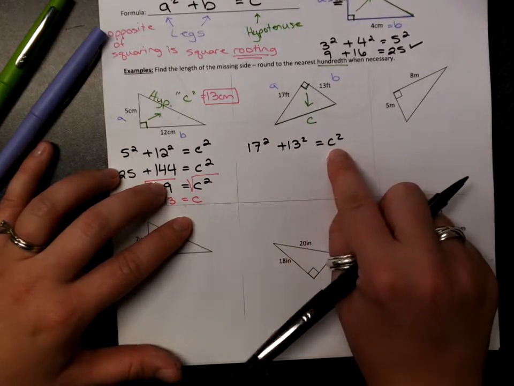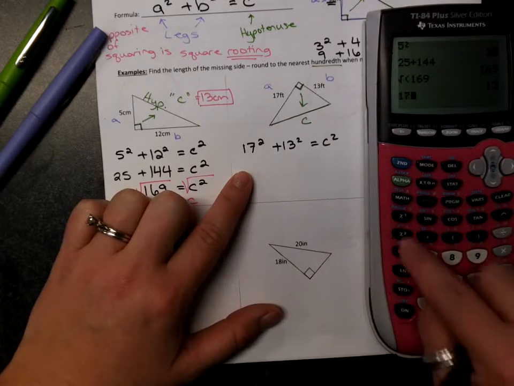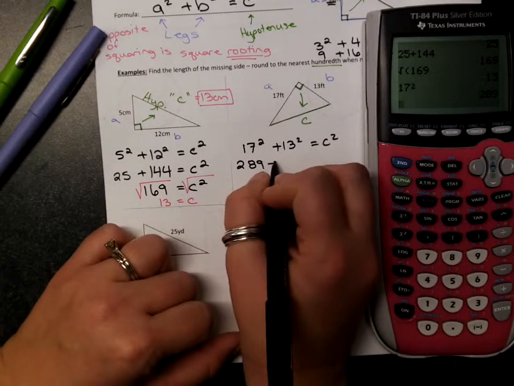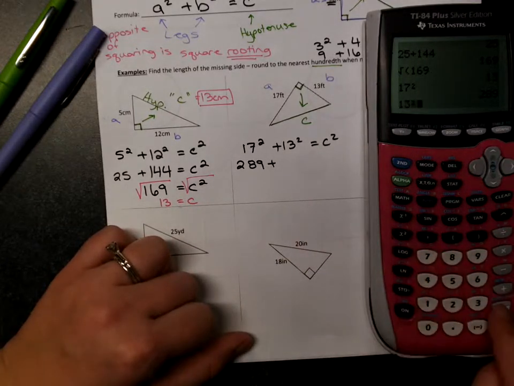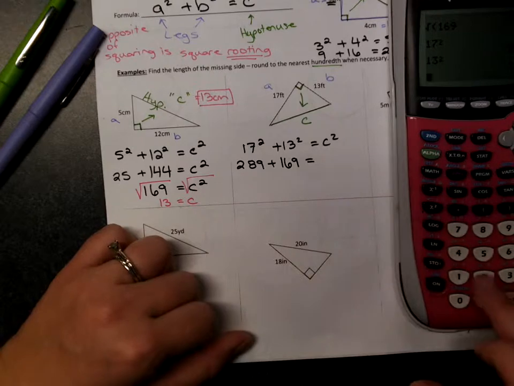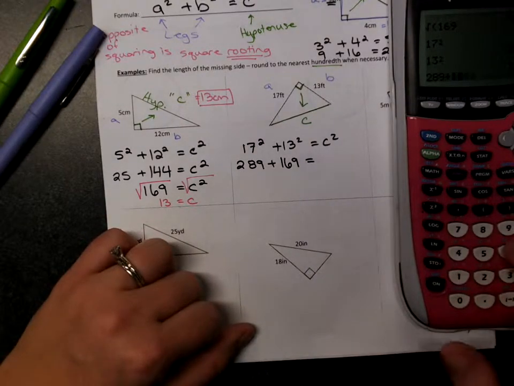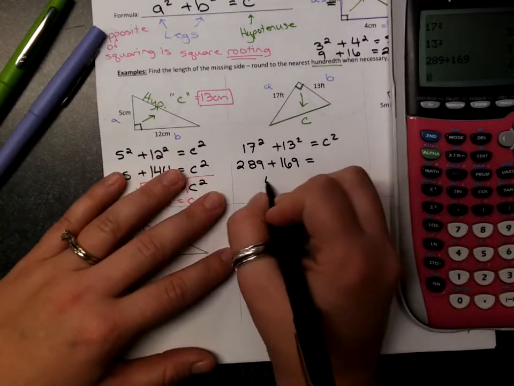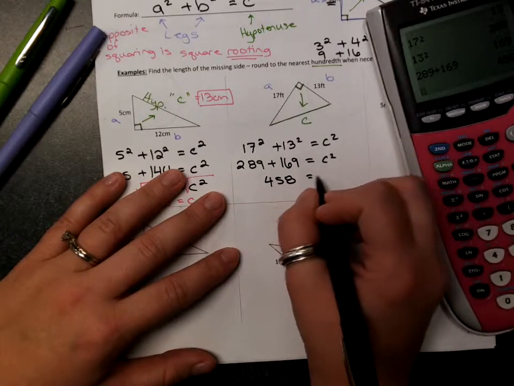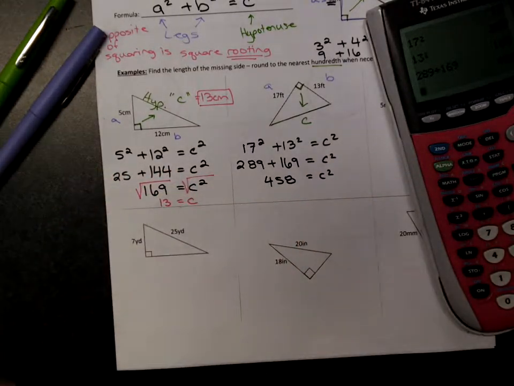We don't know C. 17 squared is 289 plus 13 squared is 169. 289 plus 169 is 458. So 458 equals C squared.